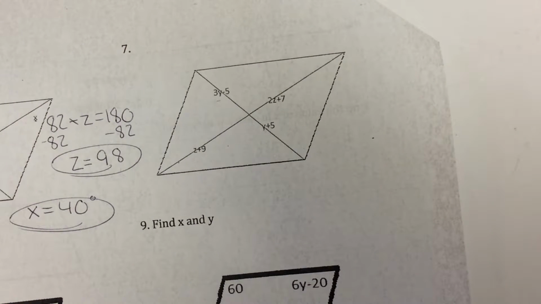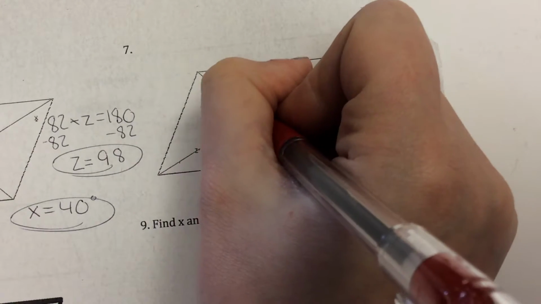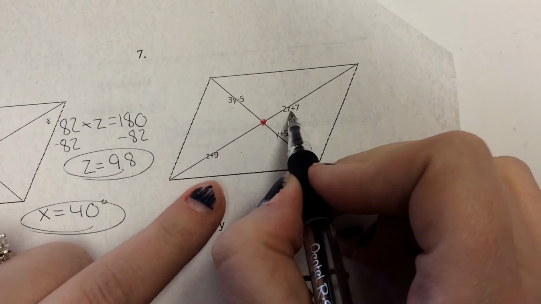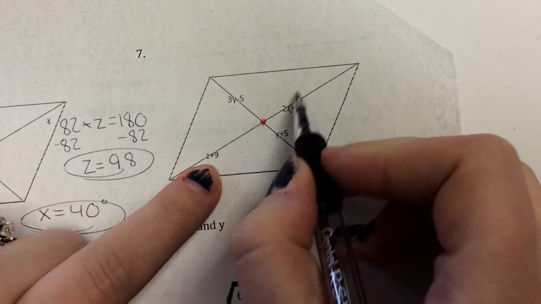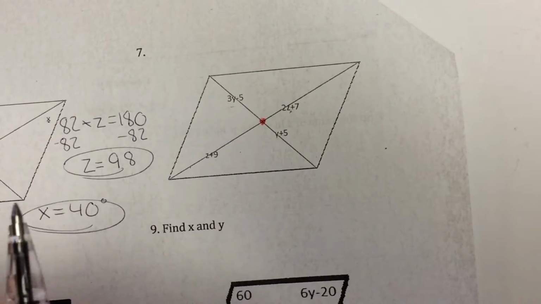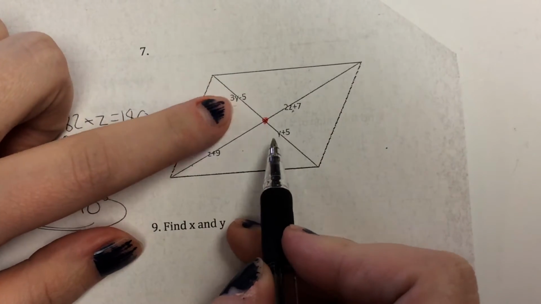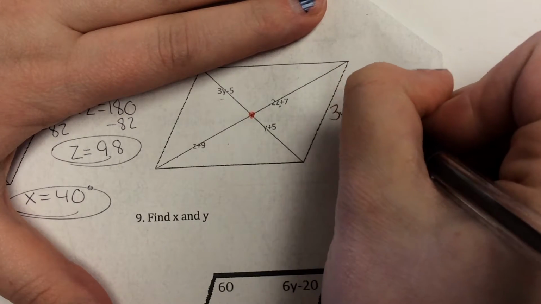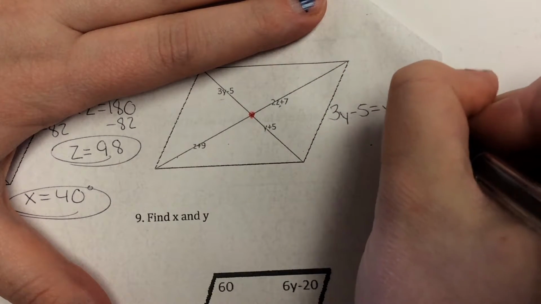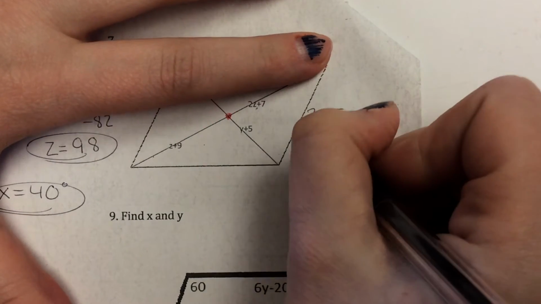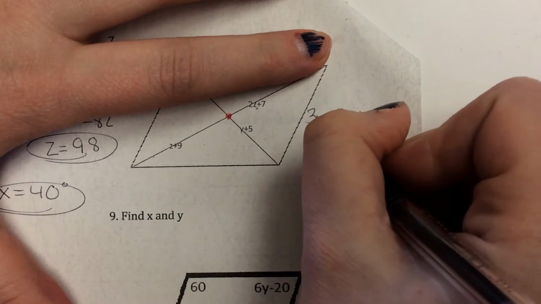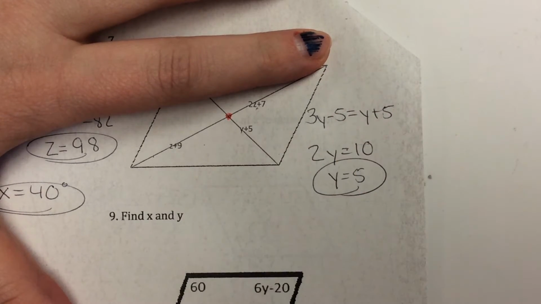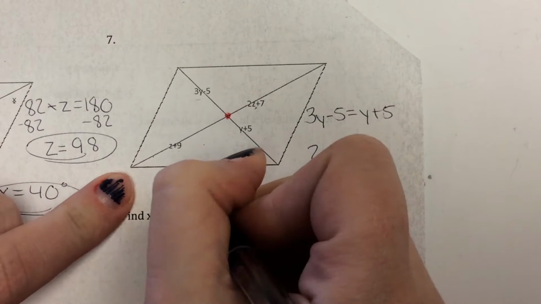We have, once again, some diagonals of a parallelogram that bisect each other and meet in the center. So we need to find Z by setting these two equal to each other because they are the two halves of this line. And then we can find Y by setting these two equal to each other. Okay, so let's start with Y. 3Y minus 5 equals Y plus 5. Okay, so I'm going to subtract my Y and add 5, and Y equals 5.